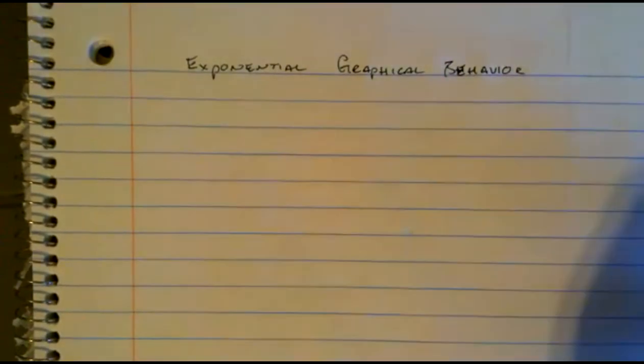And so we're going to look at exponential graphical behavior, so that we can describe the movement of an exponential function on a graph. Now, we've done graphical behaviors before, so you're going to see as we list out the things to note that we really do know a lot already.